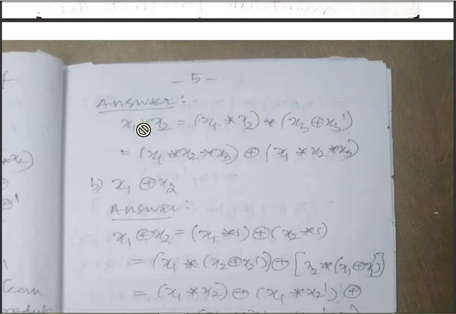So this can be written in this form without loss of generality of the Boolean algebra. This is 1 meet this, so A meet 1 is A. That we can write like this. Now distributive law I am using here: x1 star x2 star x3, x1 star x2 star x3 dash, and then join is distributed here.